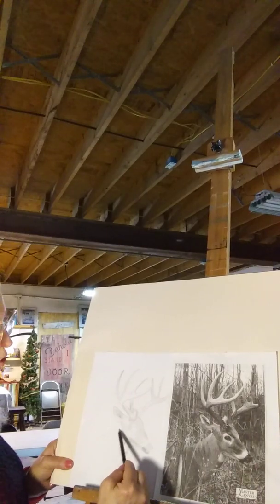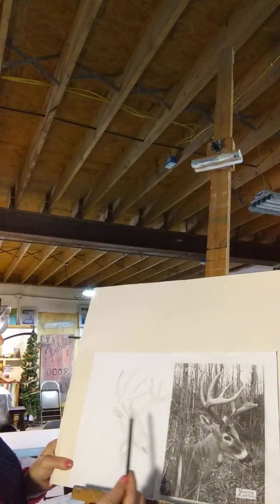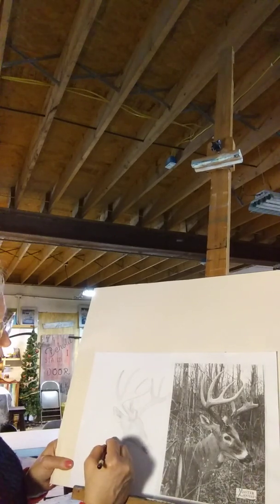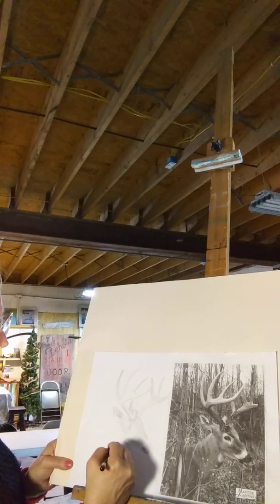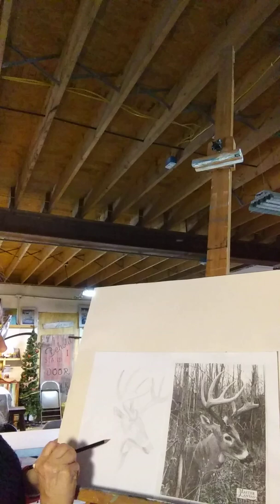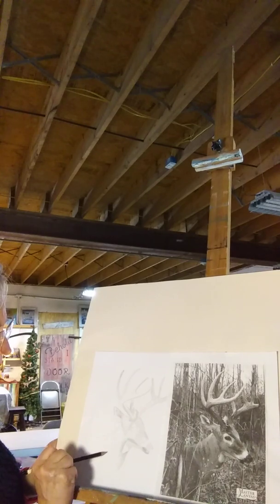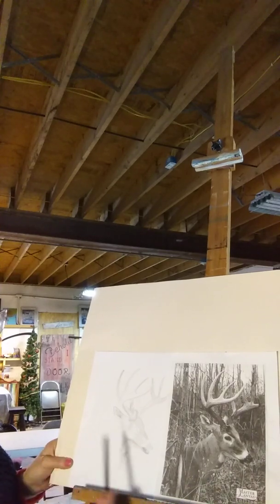So you could differentiate those with shape before you start working with your patches. But you have to be able to define where you're going to stop, where you're going to start, what's going to be dark, what's going to be light. You always be thinking about that as you go.